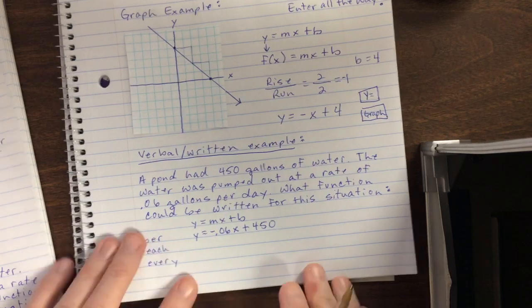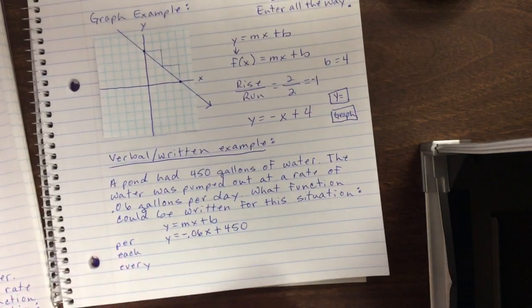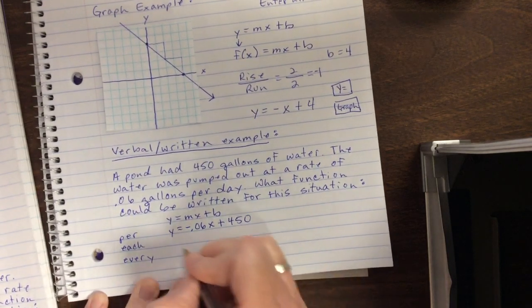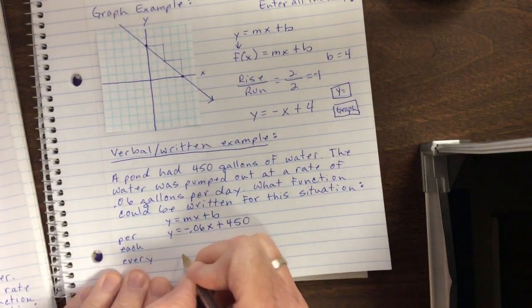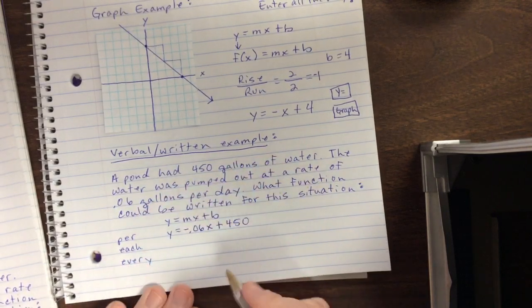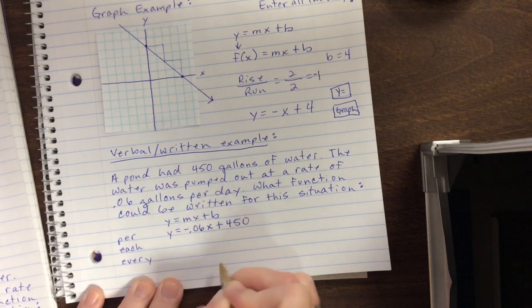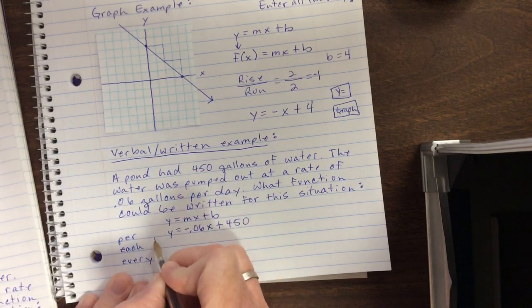Now I do have one more note, and let's see if I can fit that on here. This has nothing to do with this up here. This is different.